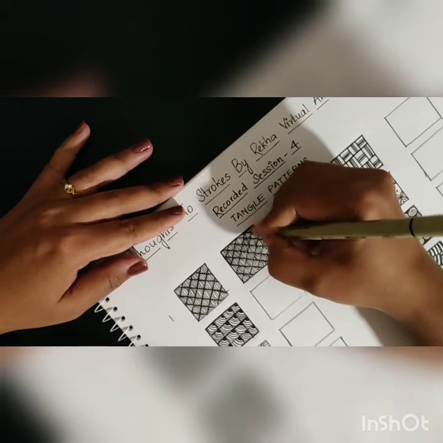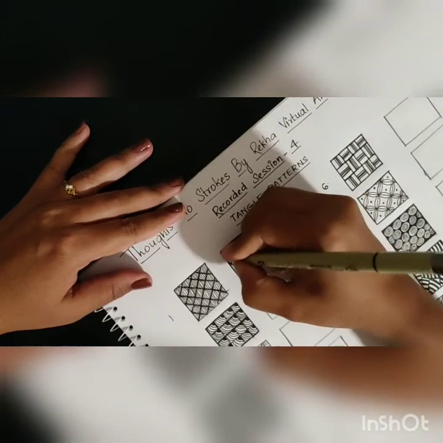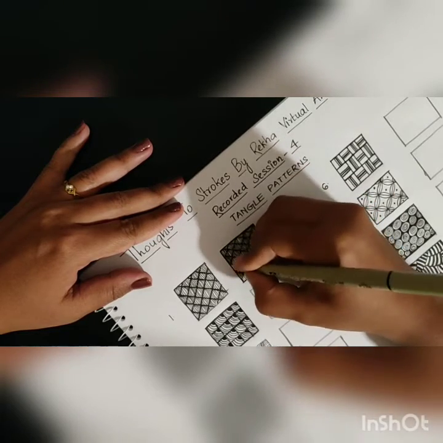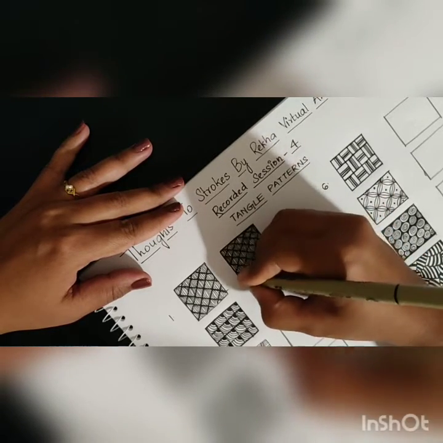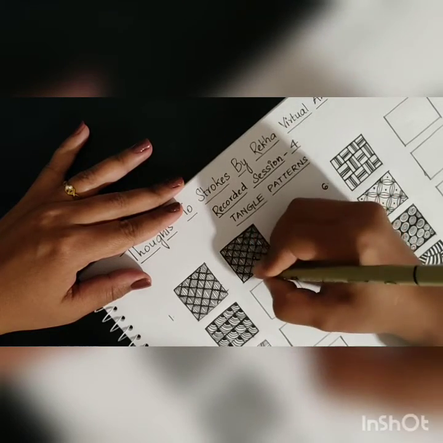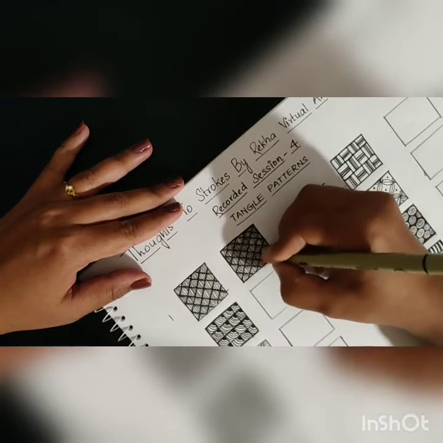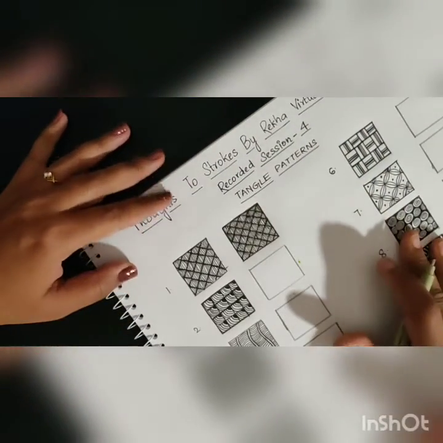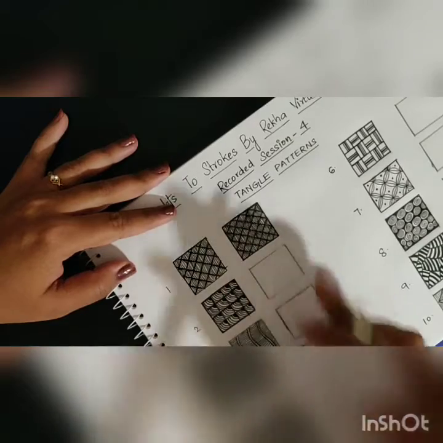Even the inner distinctions, you can make another lining on it, making them a little more darker. So this gives more definition to your pattern. Can you see?